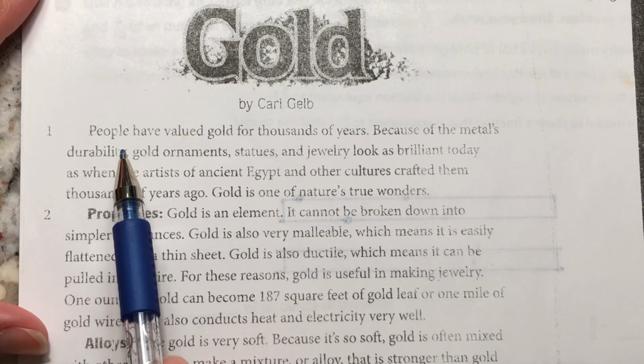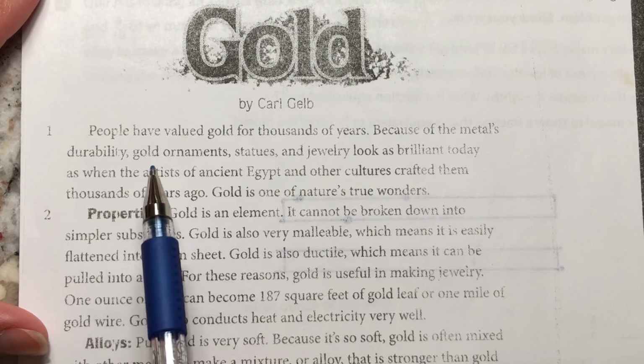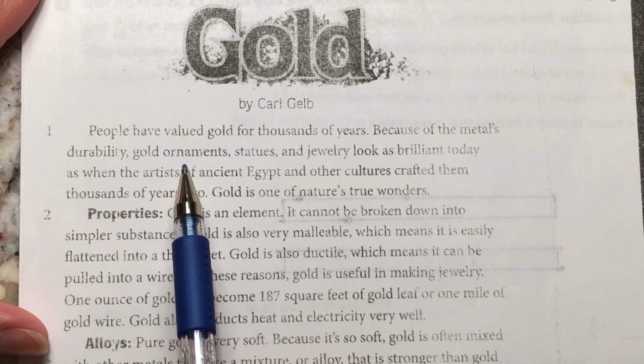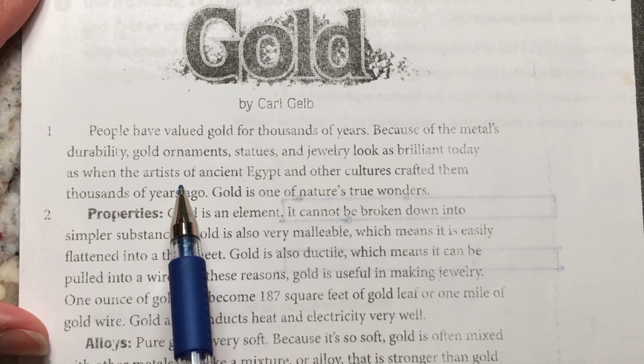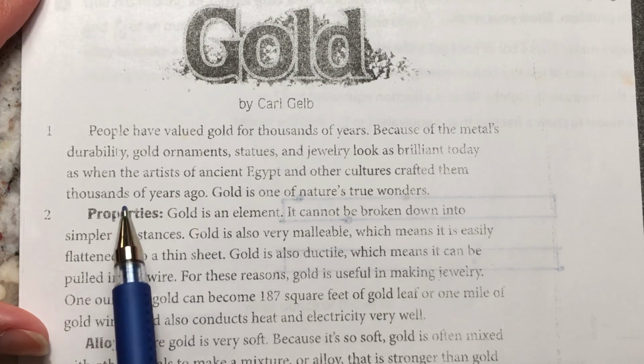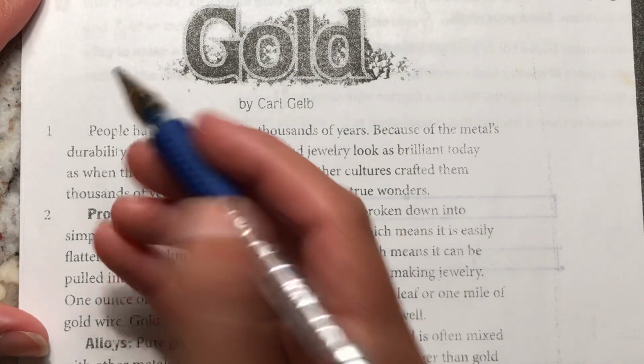People have valued gold for thousands of years. Because of the metal's durability, gold ornaments, statues, and jewelry look as brilliant today as when the artists of Egypt and other cultures crafted them thousands of years ago. Gold is one of nature's true wonders.